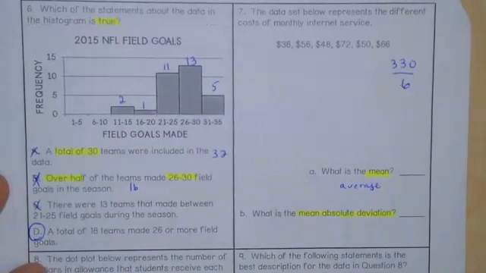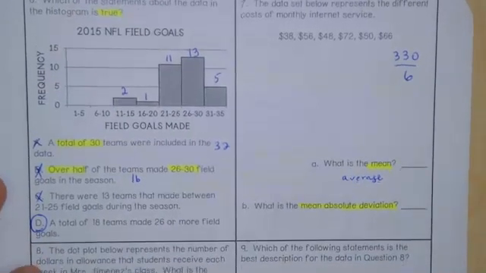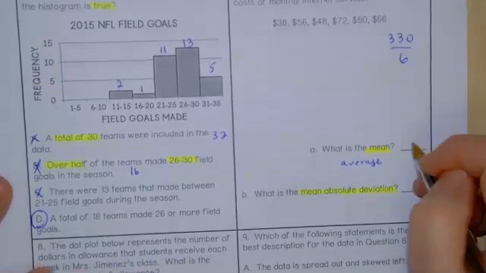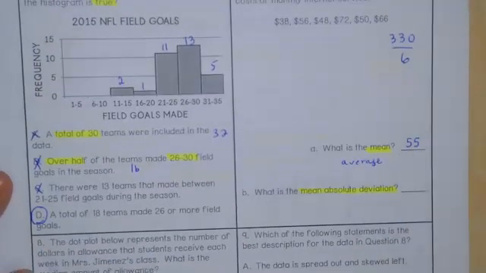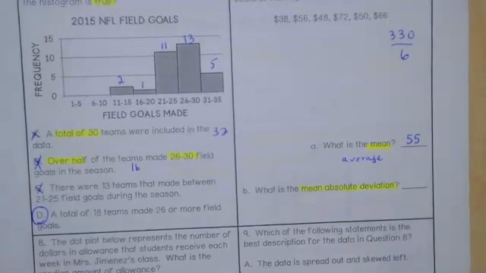Divide 330 by 6. Raise your hand when you have an answer. Blake, what'd you get? 55. 55 is correct. So the mean is 55. Now, the mean absolute deviation.